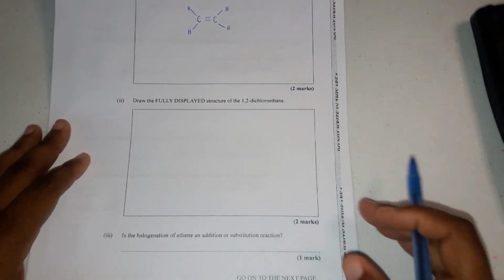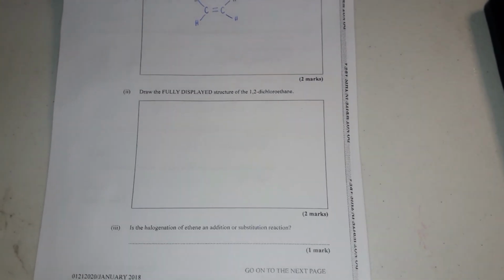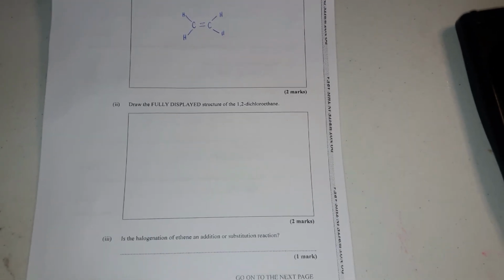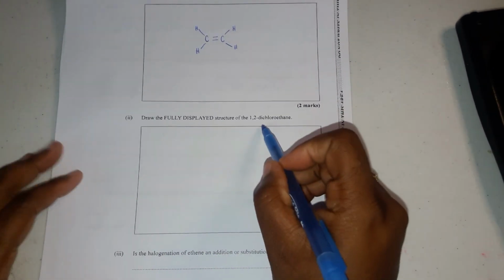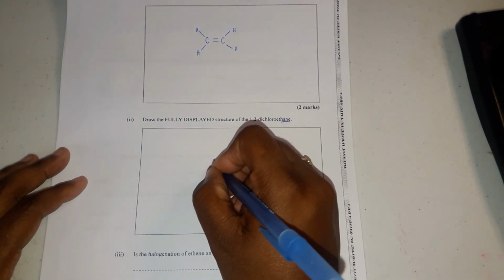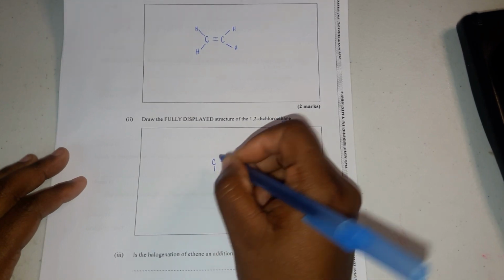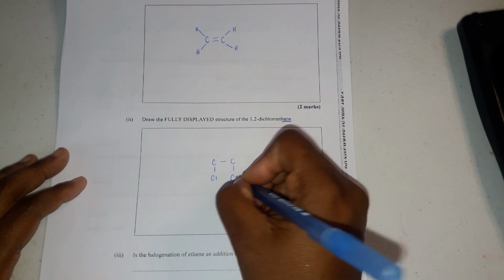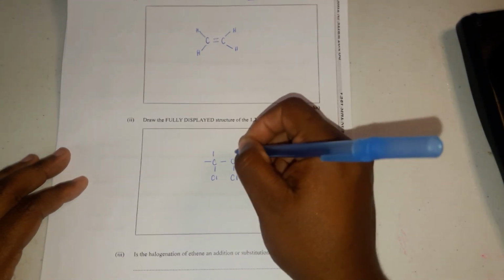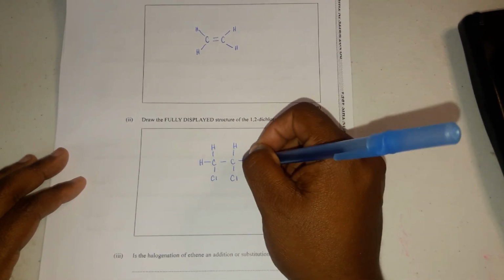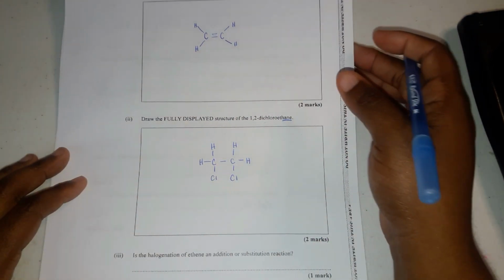Okay. Then here it says draw the fully displayed structure of the 1,2-dichloroethane. So the double bonds are gone. See, ethane. So 1,2-dichloro is only 2 carbons, so 1, 2 dichloro. So the chlorines are on the 2 carbons, and we're just writing our hydrogens here, and that's for 2 marks.